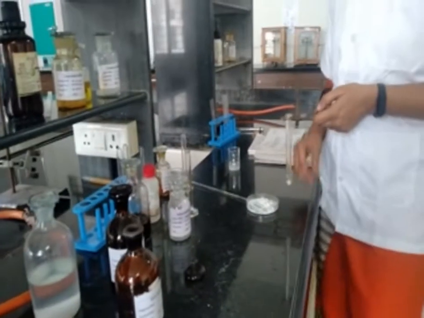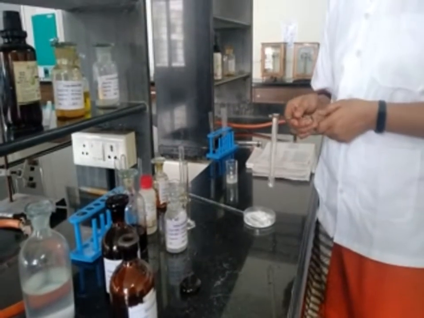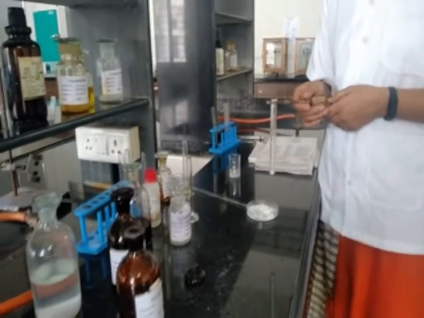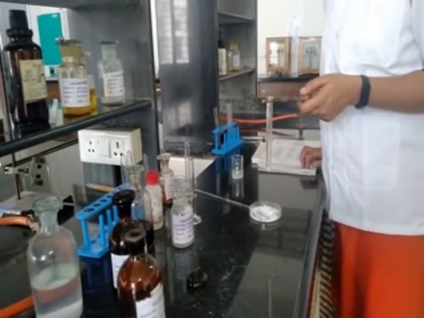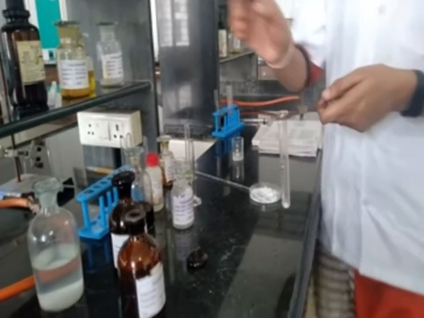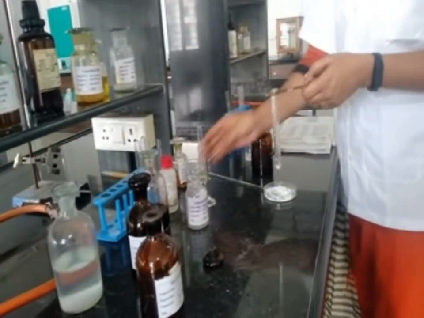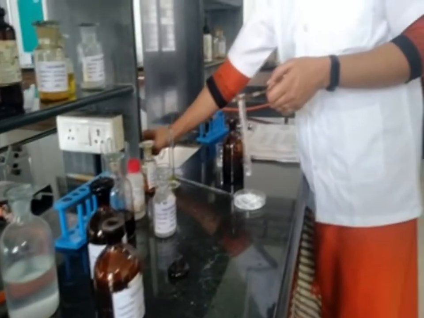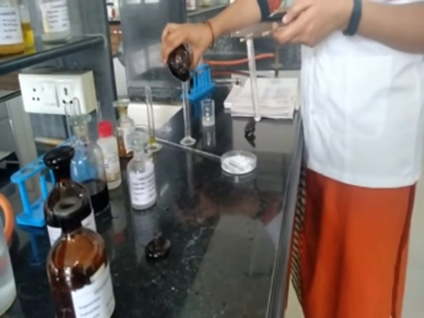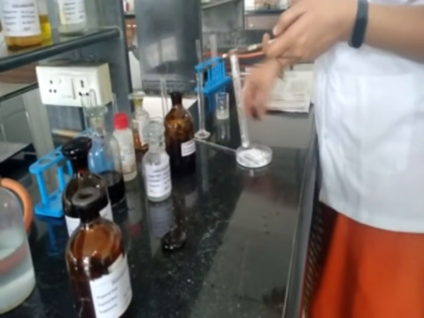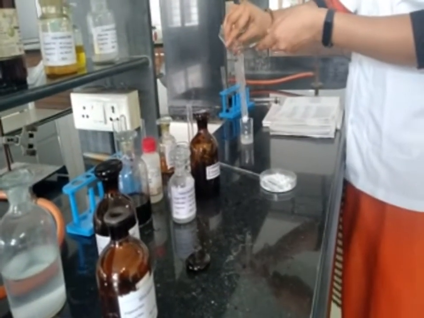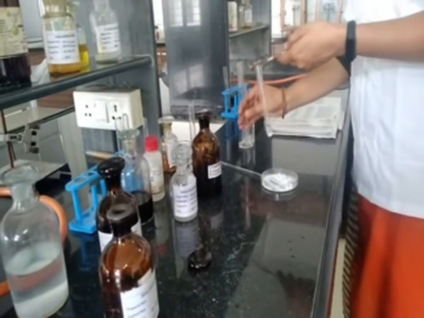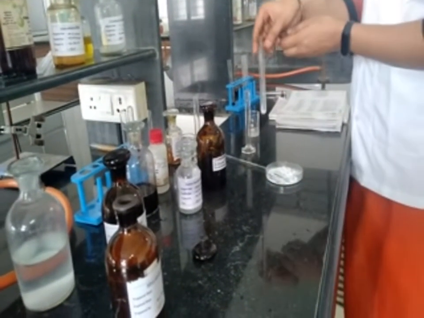Now the second test, the ester test. We have to take 0.2 gram of sample, then add 2 ml of ethanol. Shake it properly and add 2 drops of concentrated H2SO4 solution.